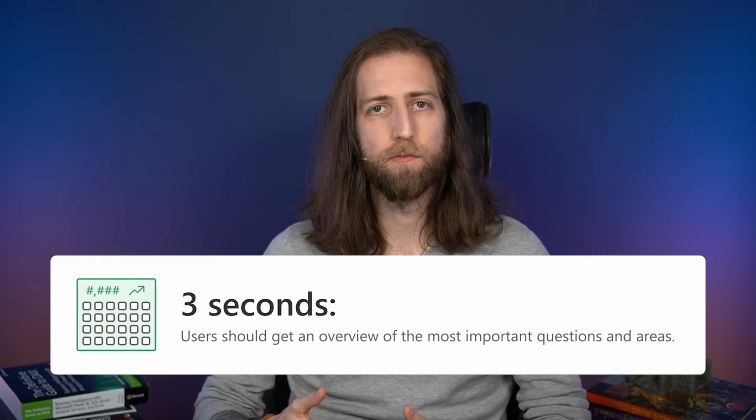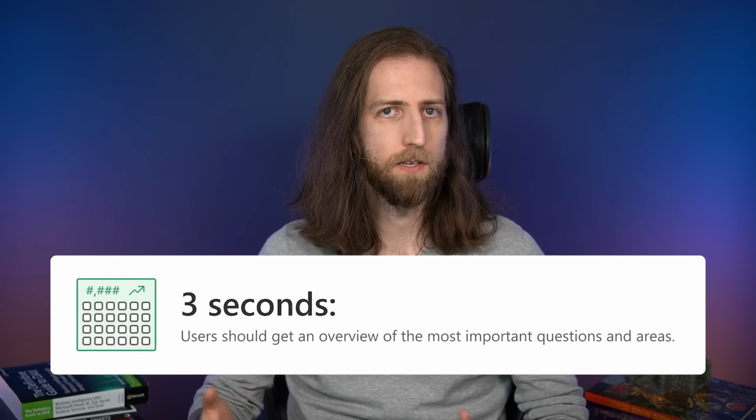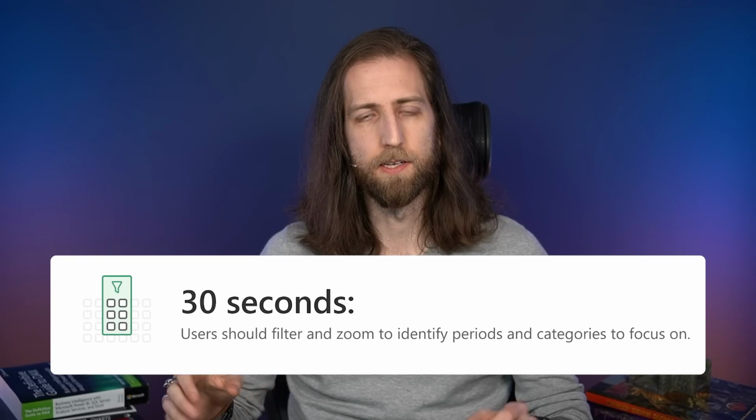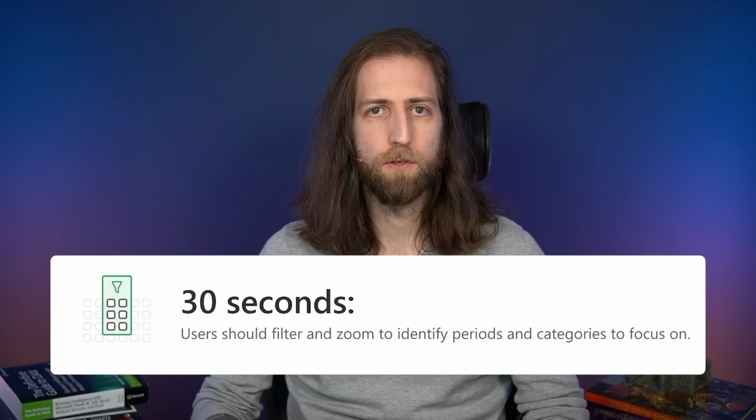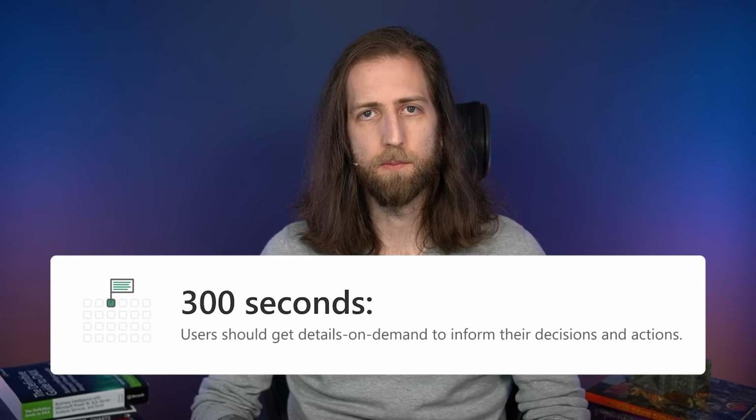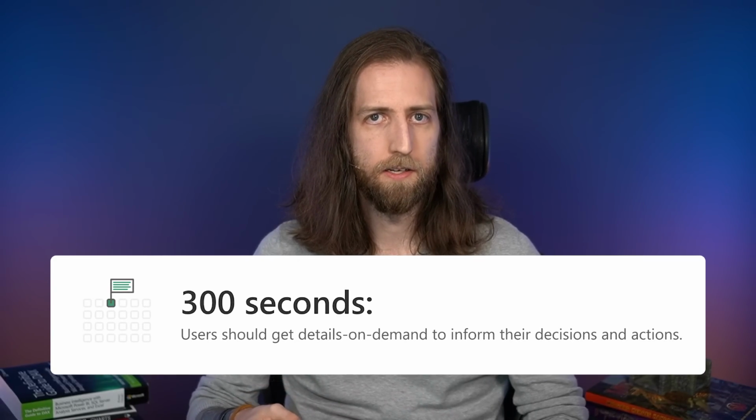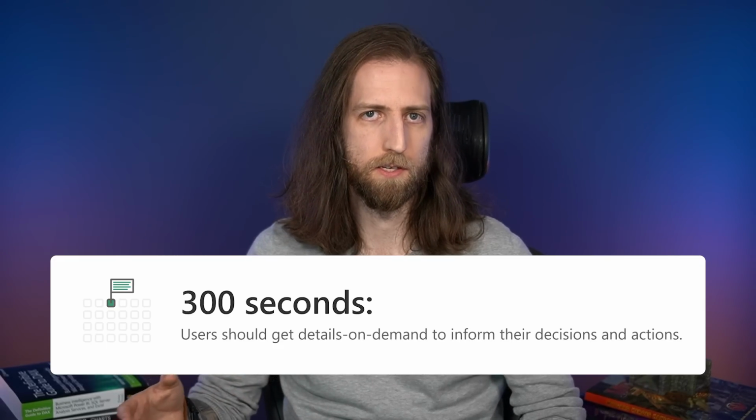To start, in 3 seconds, they need to be able to get an overview of the most important questions and areas in the report. Before, in 30 seconds, they have to be able to filter and zoom to identify important areas and periods. And in 300 seconds, they need to be able to get details on demand to get the information they need to actually make those decisions and take those actions. This rule is based on the visual information seeking mantra from Ben Shneiderman, and it's something taught to me by my friend and mentor, Joris Klerks. To better explain and understand this, let's take a look at an example in some Power BI reports.